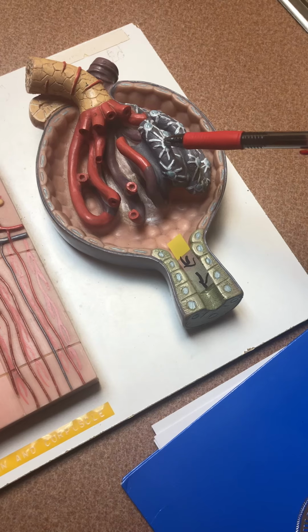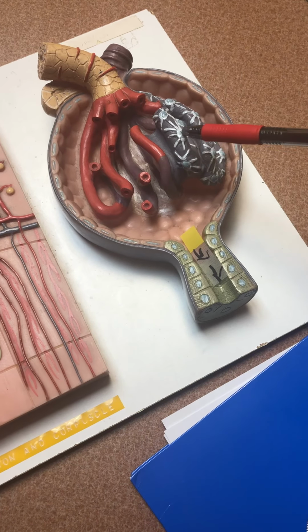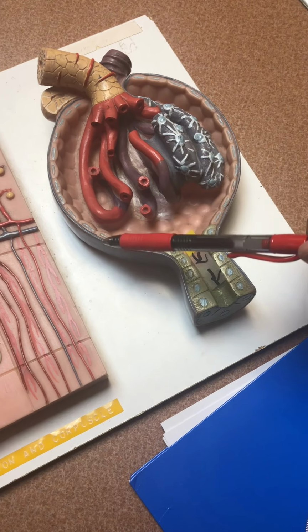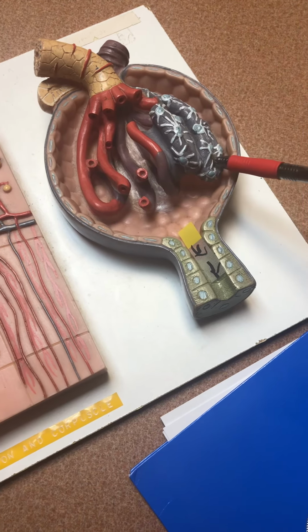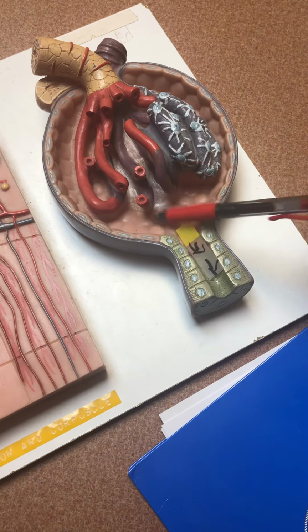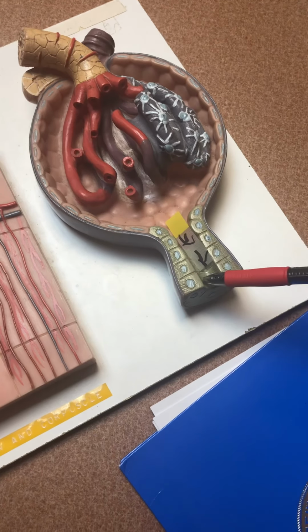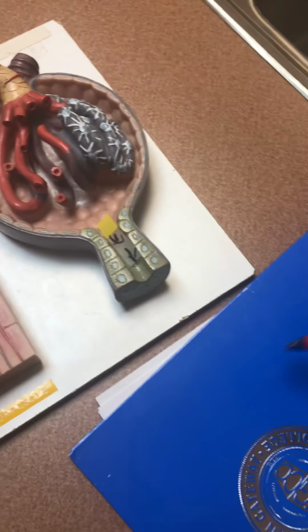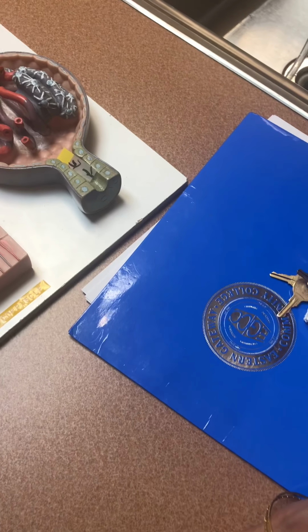Then the Bowman's capsule has visceral layer and the parietal layer. Visceral layer, you have the podocytes, and parietal layer is simple squamous epithelium. So if this is the Bowman's capsule, this is the capsular space. When you filter the blood, it ends up in the space. This is your PCT. Over here will be your loop of Henle, descending and ascending, and then DCT, and it ends in the collecting duct.